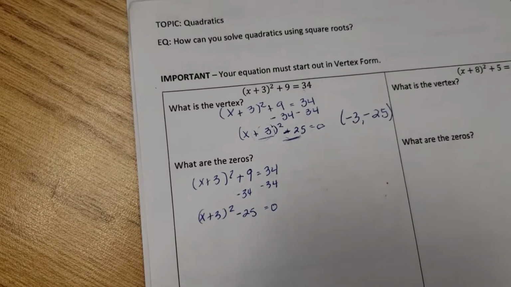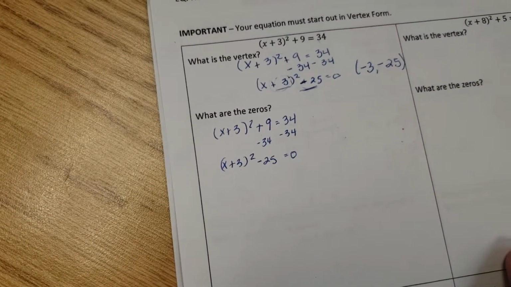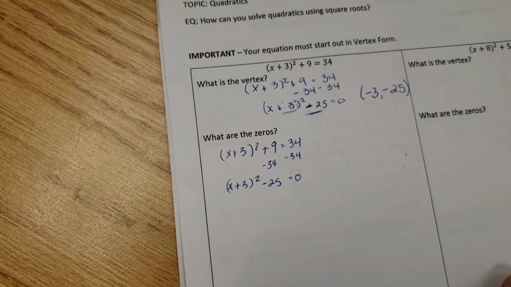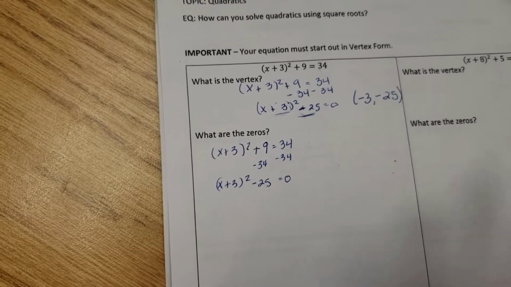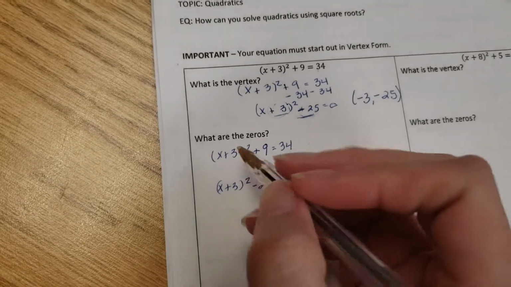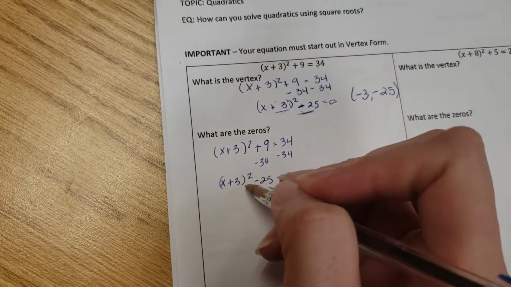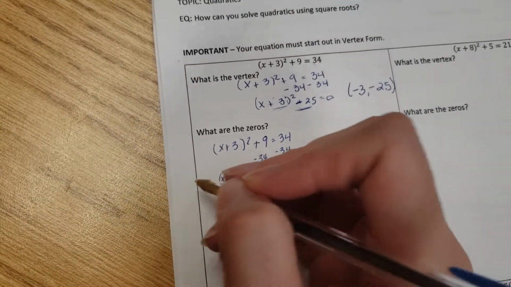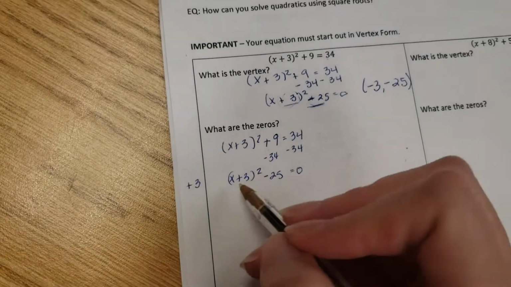Okay, so now we have to look at what's happening to our x in this situation. The first thing that's happening to x, if we went through the order of operations, is that we would be adding a 3. So I'm going to make a little list over here. So plus 3 is the first thing that would happen.